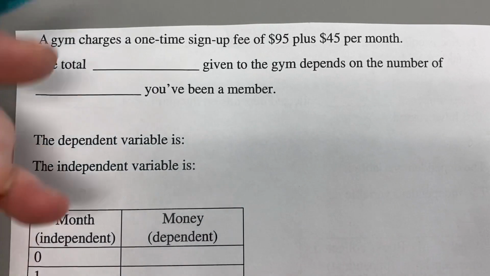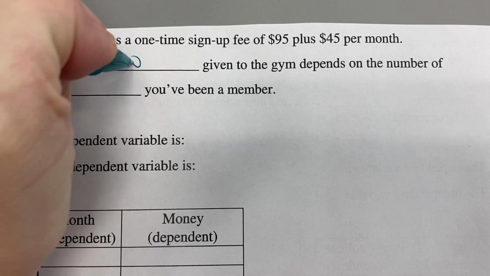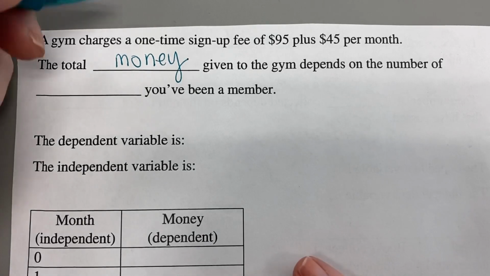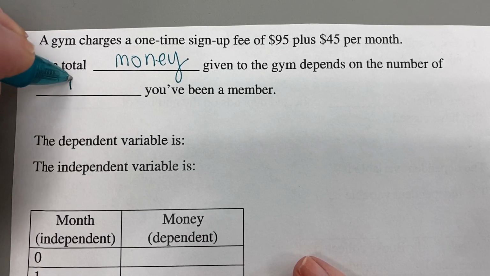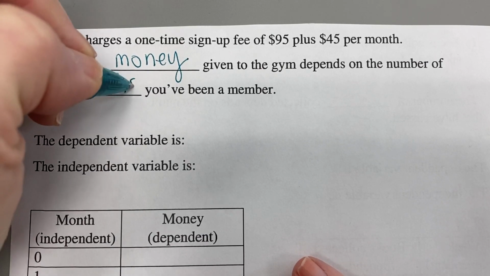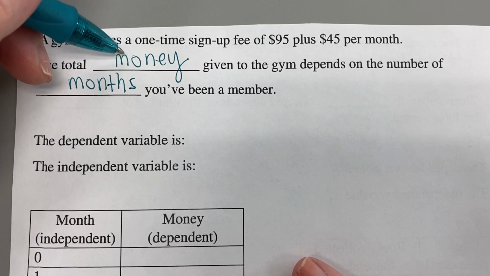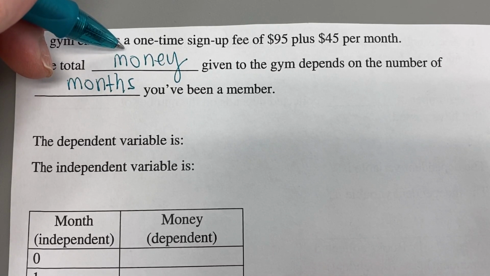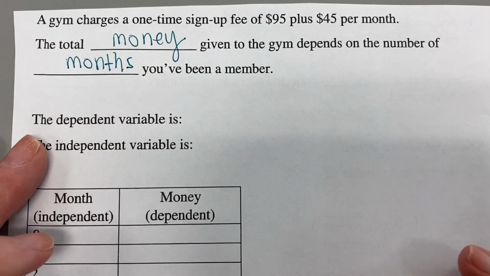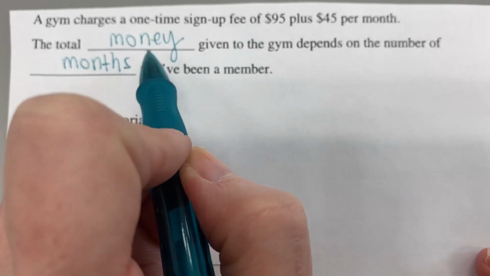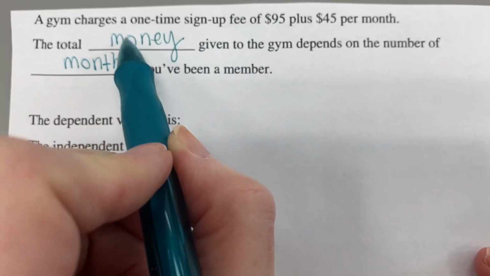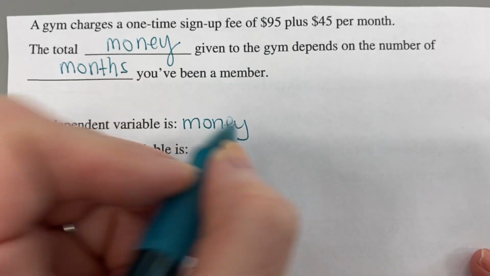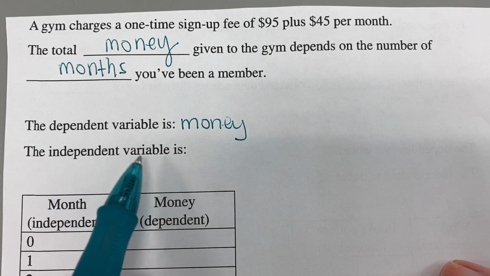The total, are you thinking money? The total money that you give to this gym depends on the number of months you've been a member. So the money depends on the months. You're going to pay more money if you're a member for more months, more out of your pocket. So the dependent variable, money depends, is money. And the independent variable is the months.